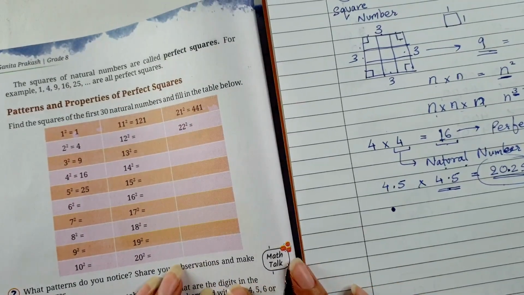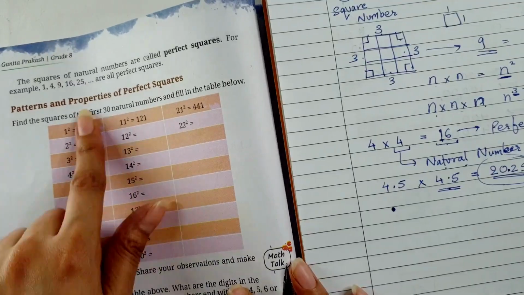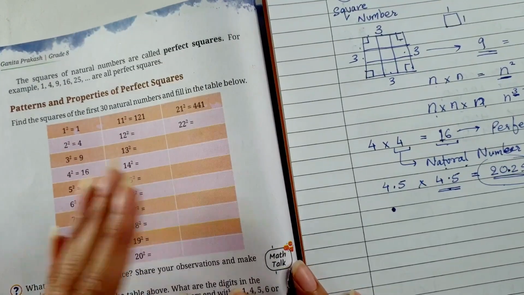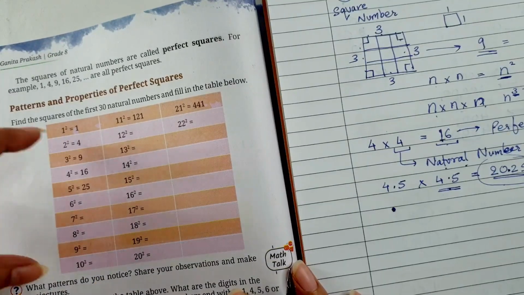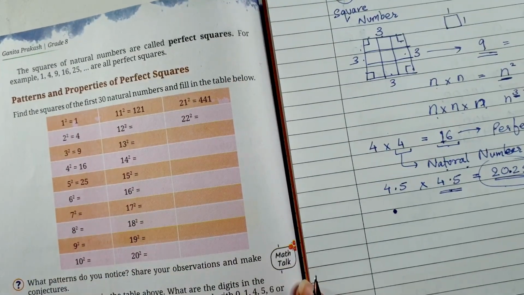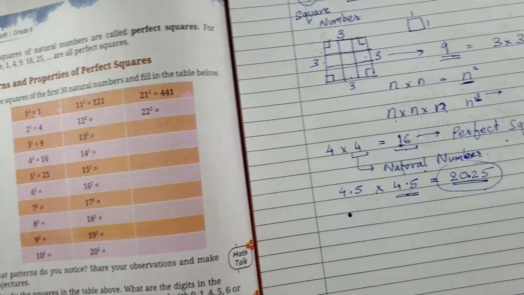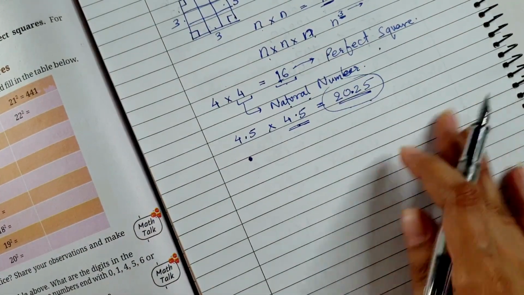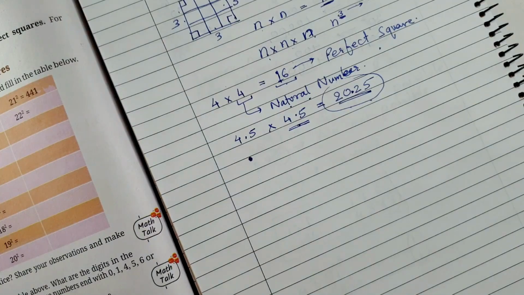Next is this table where we're asked to write the first 30 squares. And using that, we will look at the properties. So I'll pause the video and fill this table, and then I'll move ahead after that.